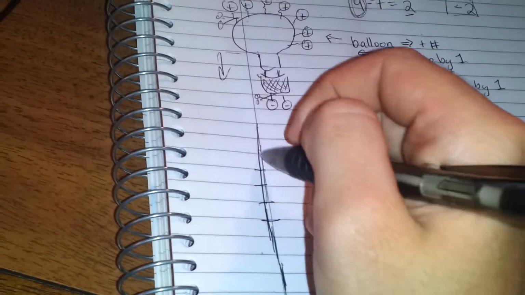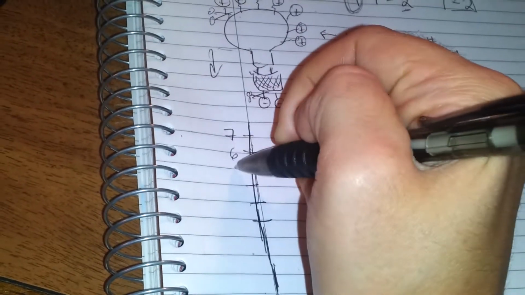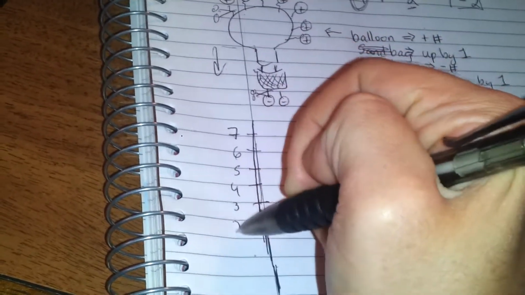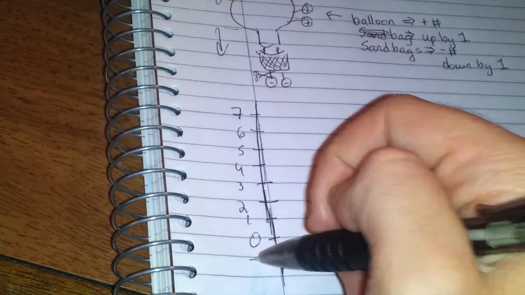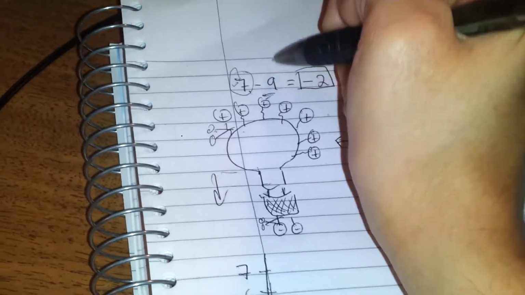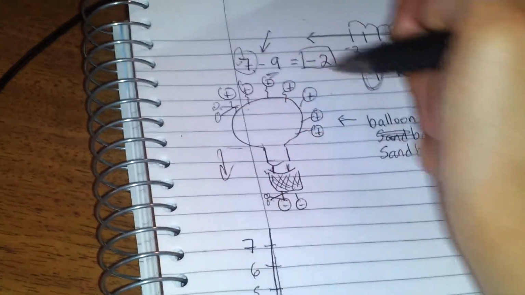So let's say that 7 is right up here. So we have 6, 5, 4, 3, 2, 1, 0. And then what this number sentence is saying is that we're subtracting something. Specifically, we're subtracting a positive number.